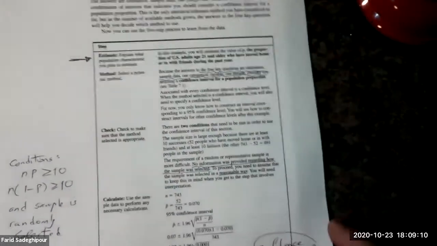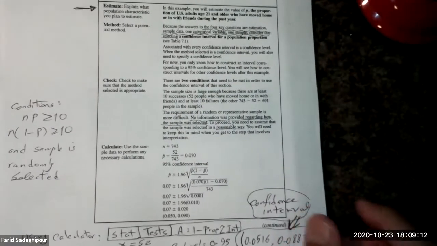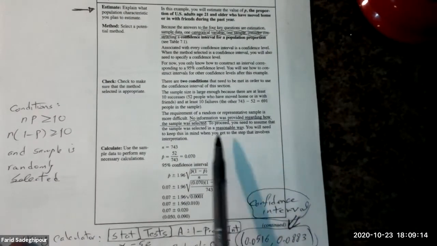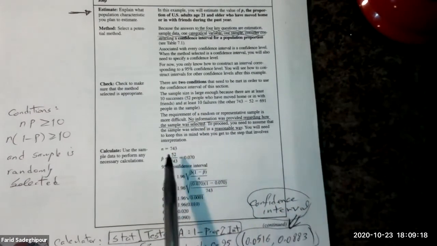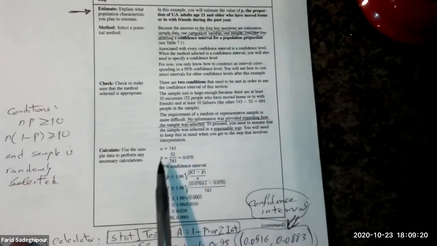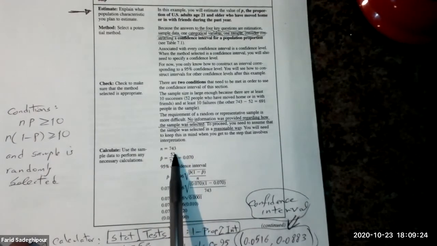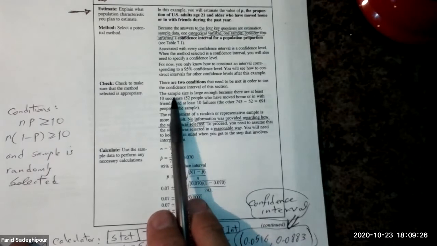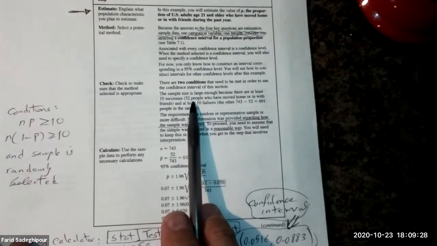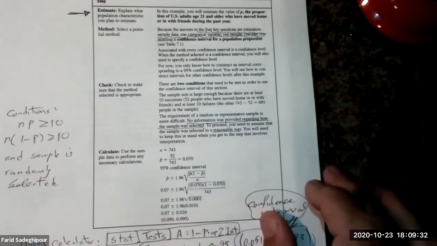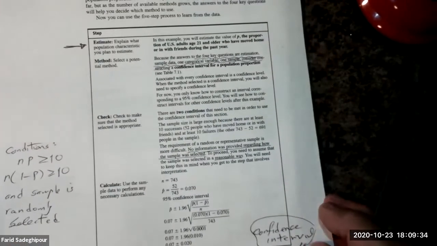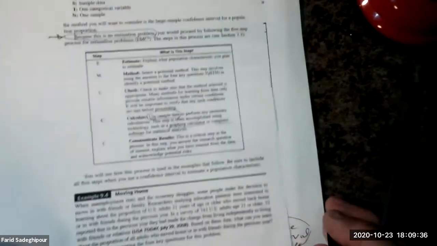Now this example here, in this one, they are saying that the value of n is given, the value of p hat is given. P hat is 52 out of, see here, they're saying the sample size is 52 people who have moved home. And as a matter of fact, this is example 4.